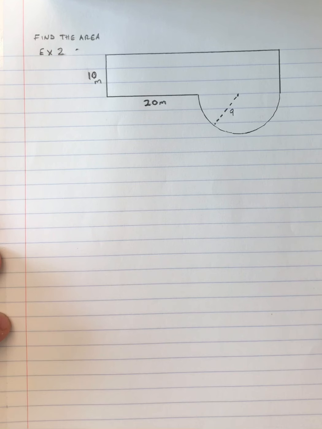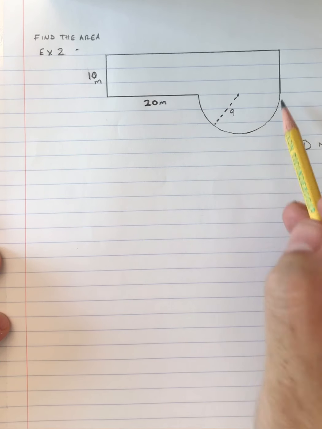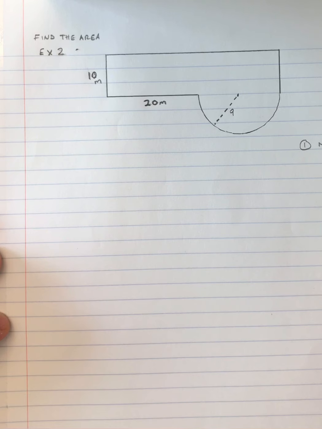The number one issue by far is not dividing by 2 because it's a semicircle. Don't forget to divide by 2 at the end. This is not a full circle. Okay? And the other one is accidentally substituting in the diameter for the radius in the equation. If you do that, your answer is going to be way too big because you're going to square a number that's twice as big. All right, so let's break this down.